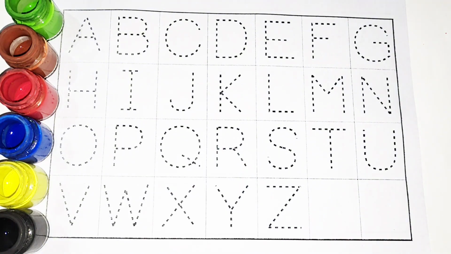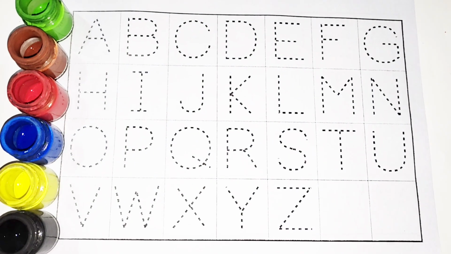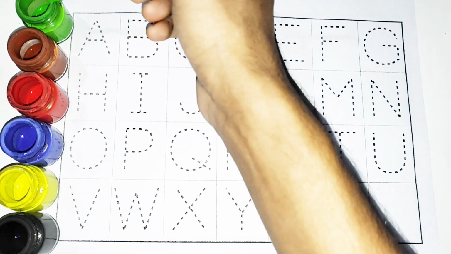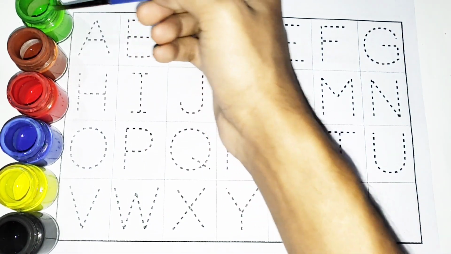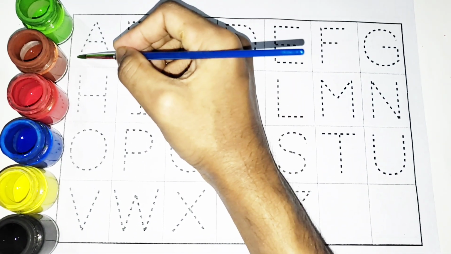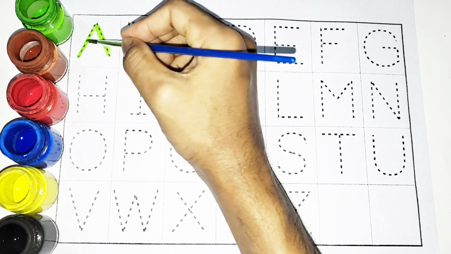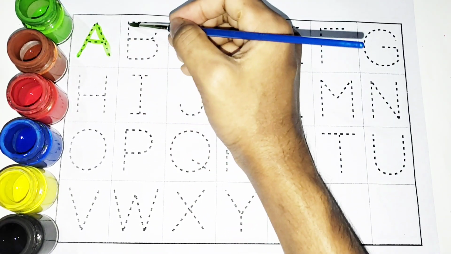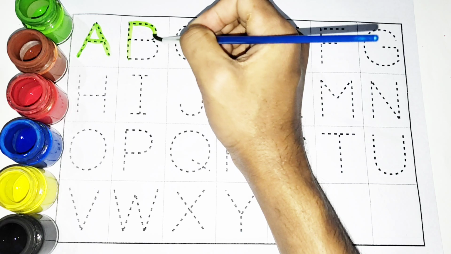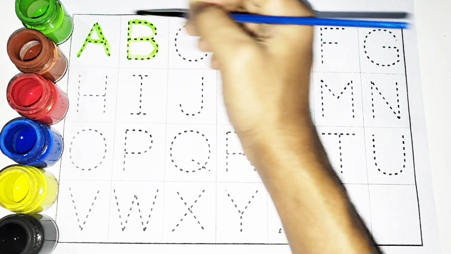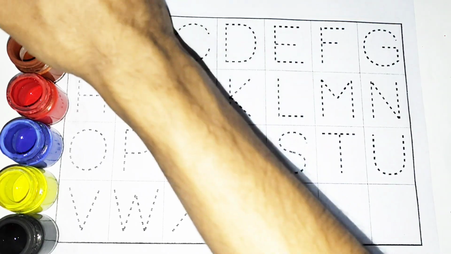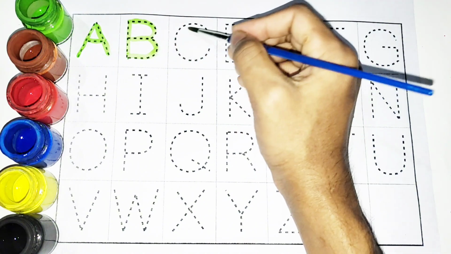First we draw A and use green color. Now we draw A. A for apple. The next one is B. B for ball. Now we draw C. C for cat. C for cow.